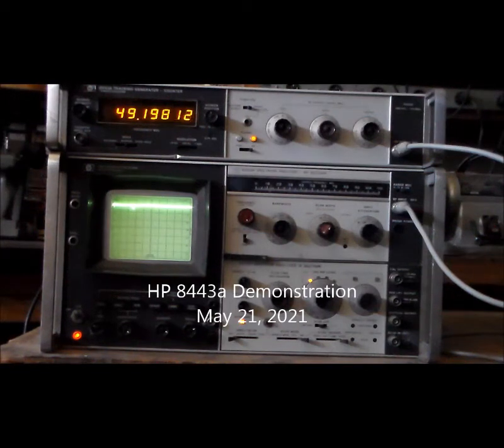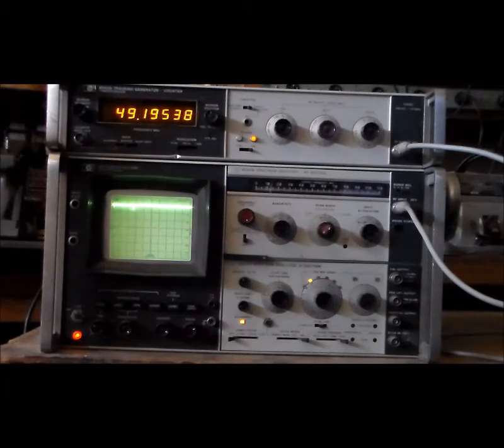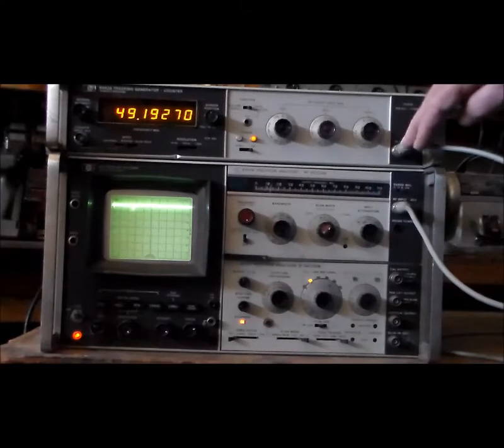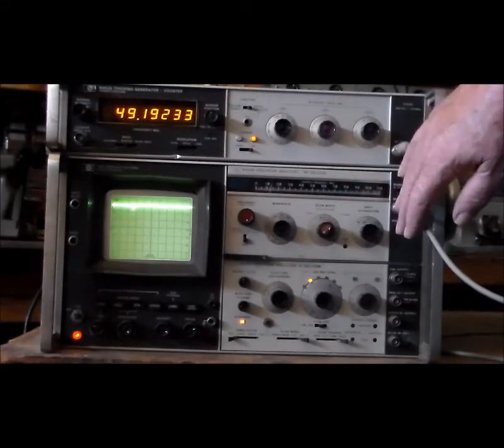Okay, this is a short video on an HP 8443A tracking generator. It's not going to win any Emmys. We've got the output of the tracking generator connected to the input of the spectrum analyzer.